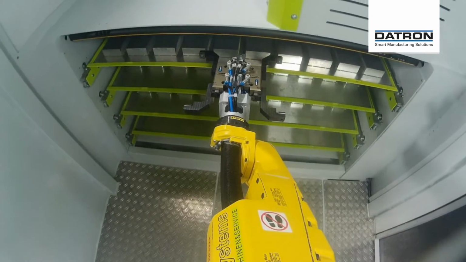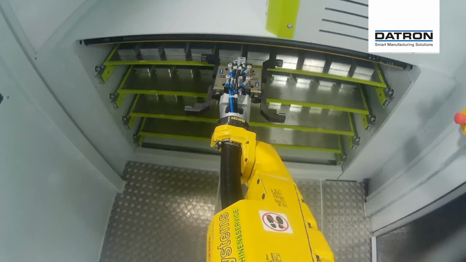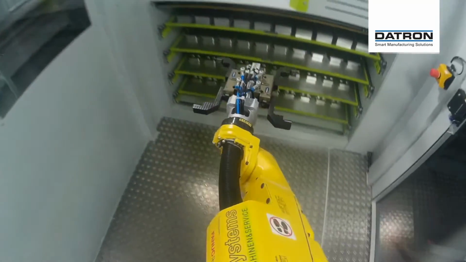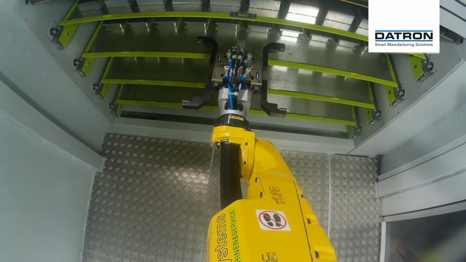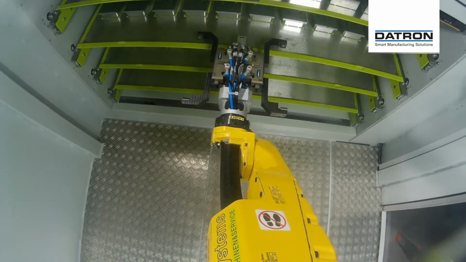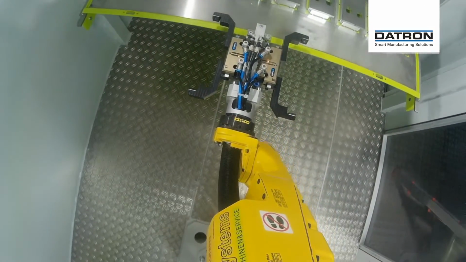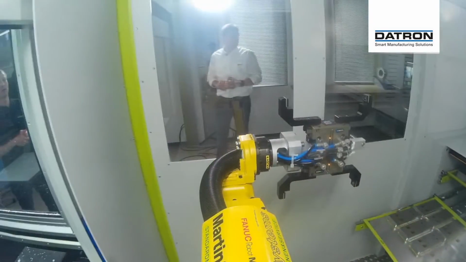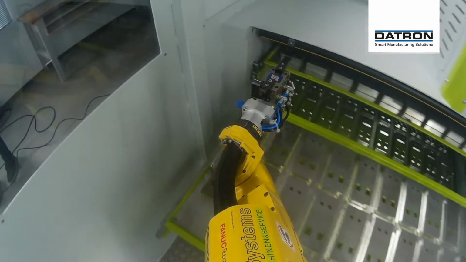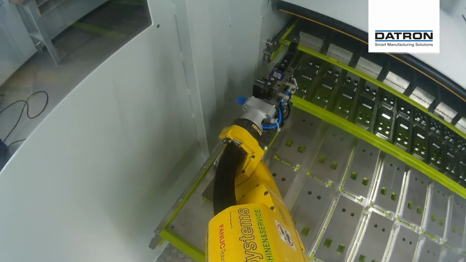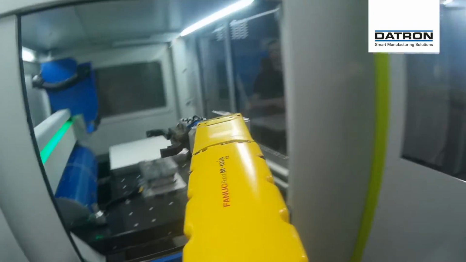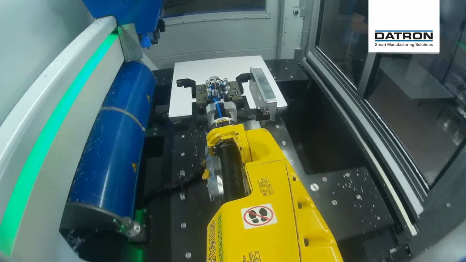So this is actually a very nice view of the inside. We're basically going along with the robot as it's pushing in one of the drawers, and dragging out the next one. And now taking the part from the second operation.